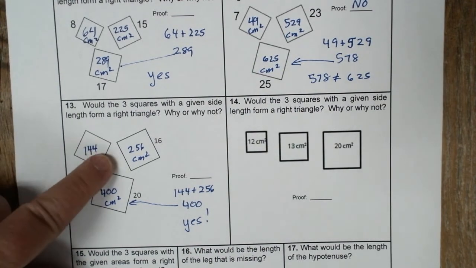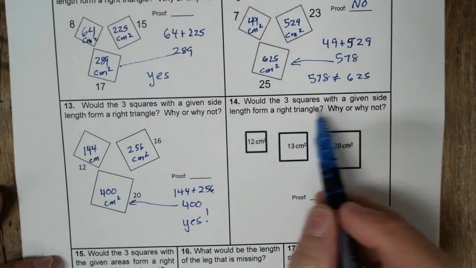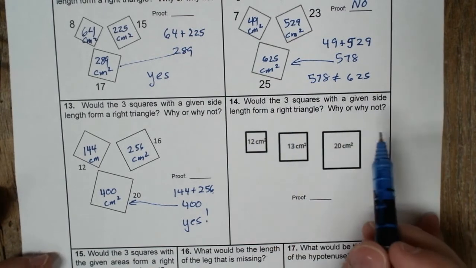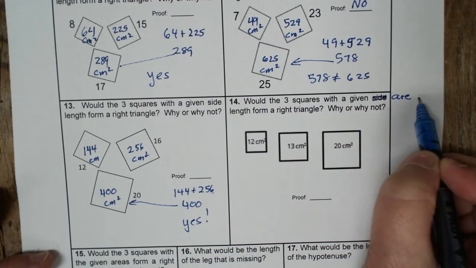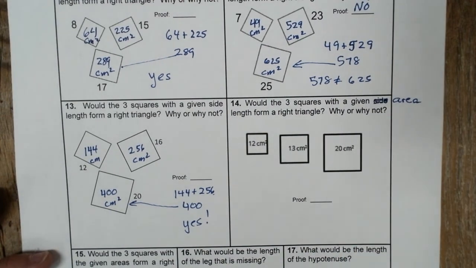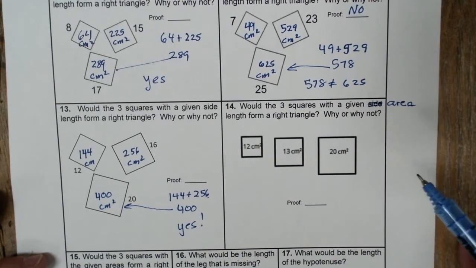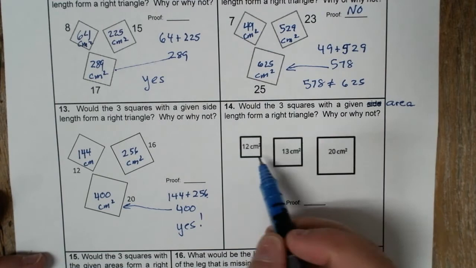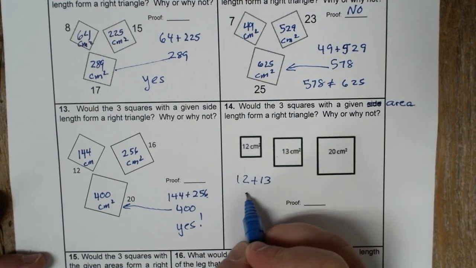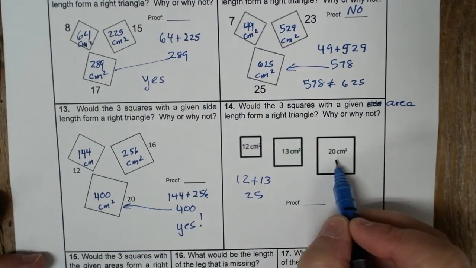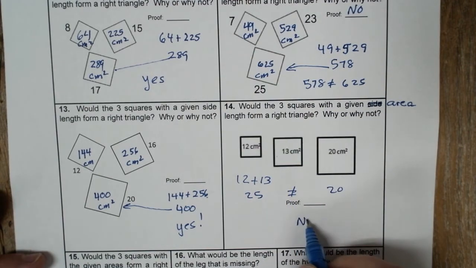They can be looking like a triangle would fit there, or they could be side by side. I have three squares with given side length. Actually, it's not given side, it's given areas, because these are all centimeters squared. That's a mistake in the printout. So it says add the areas of the two smaller. 12 plus 13 is 25. And it's got to equal the area of the larger, which is 20. That does not equal, so that is a no.